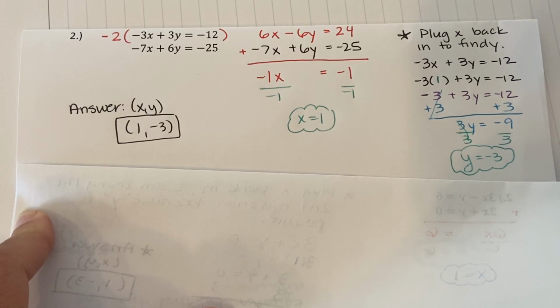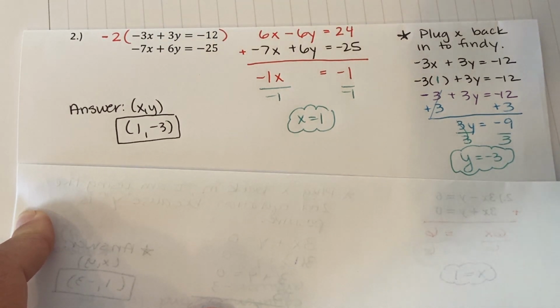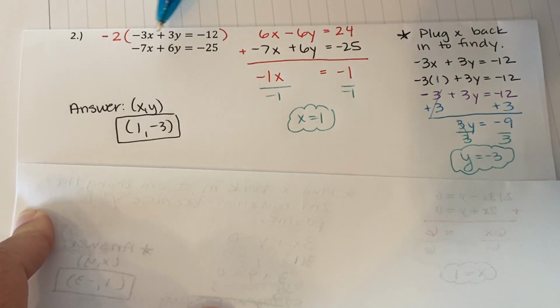Now if we take a look at problem number 2, our first equation is negative 3x plus 3y equals negative 12, and my second equation is negative 7x plus 6y is equal to negative 25. I can either choose to get rid of the x's or the y's. I chose the y's because they're smaller numbers.